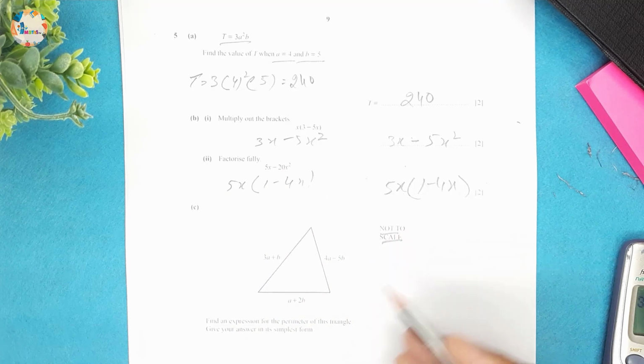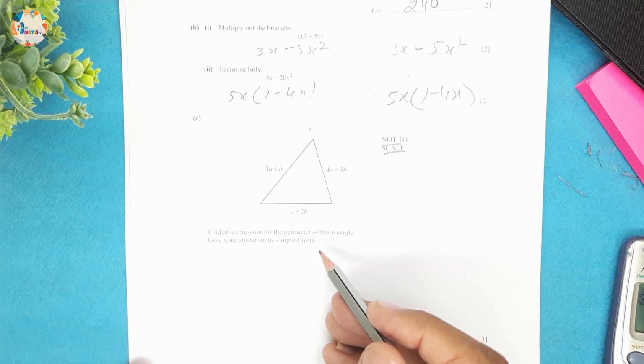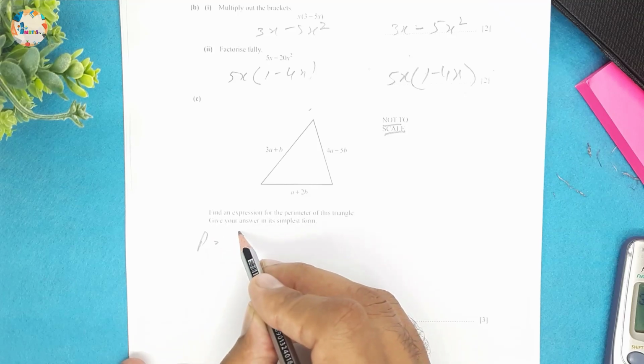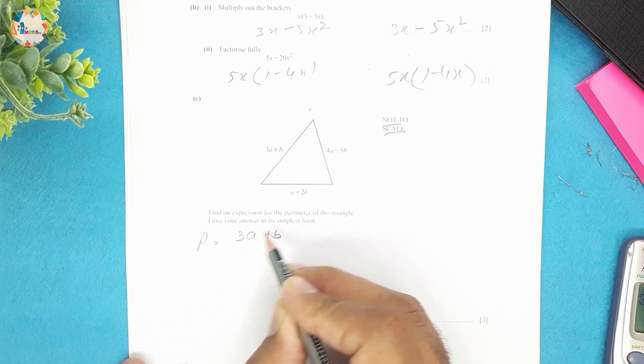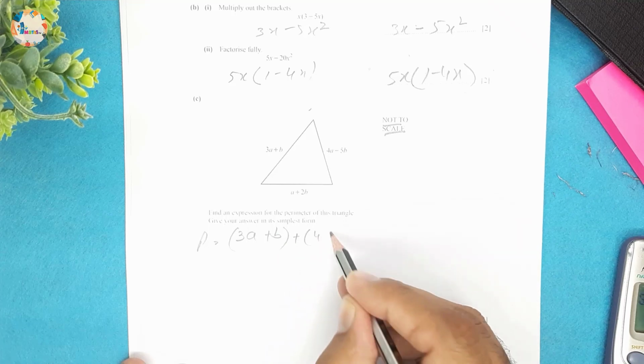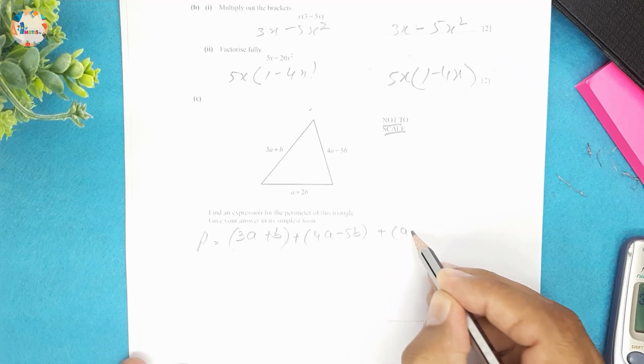Now this diagram is not to scale. Find an expression for the perimeter of this triangle. Give your answer in its simplest form. So we'll be adding for perimeter, we will be adding 3a plus b, and plus this will be 4a minus 5b, and plus this will be a plus 2b.